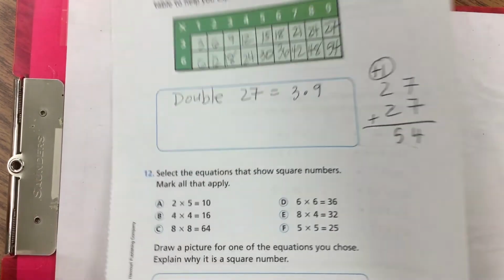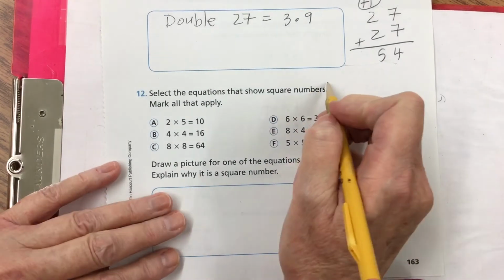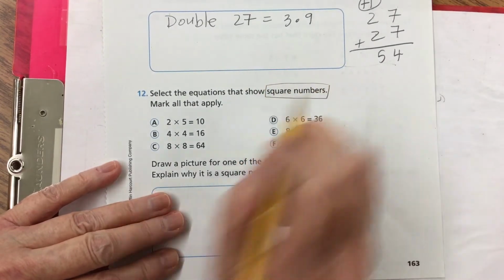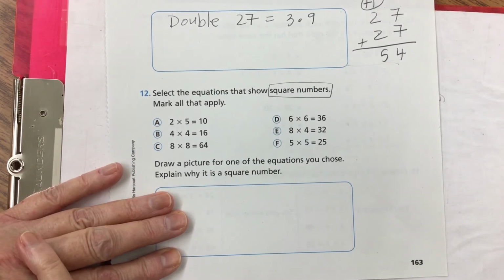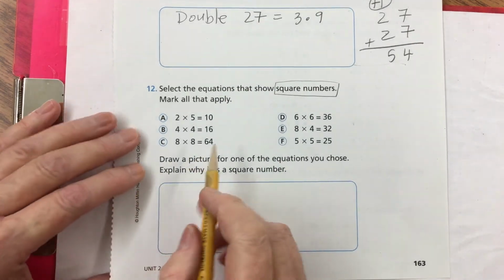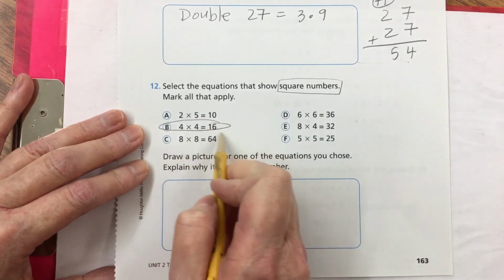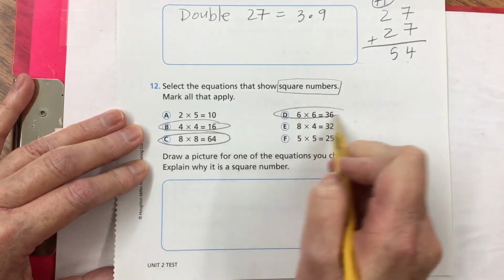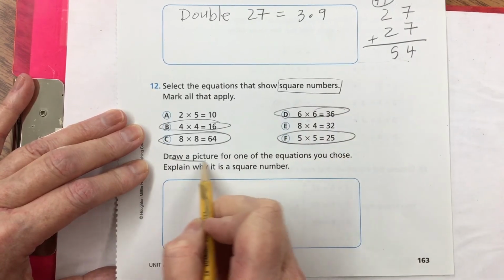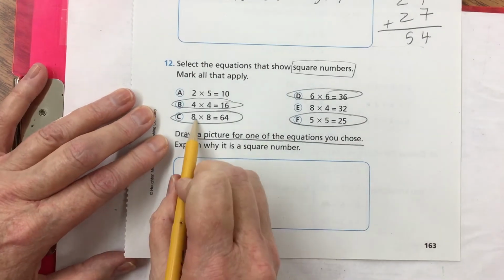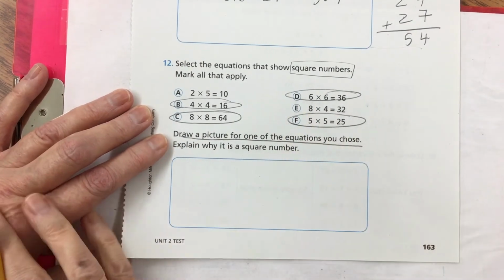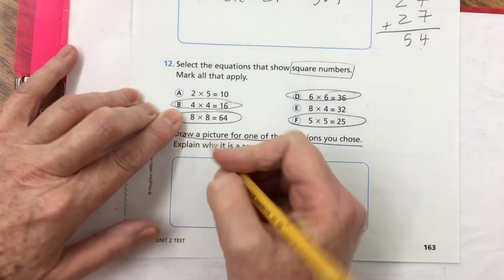Okay. Whew. Square numbers. Oh, the factors are the same. 2 times 2. 3 times 3. 4 times 4. 5 times 5. So, square numbers. The factors are the doubles. Now, it says draw a picture for one of them. Why would you do 8 times 8 or 6 times 6? That's a lot of work. Do this one. It's easy.